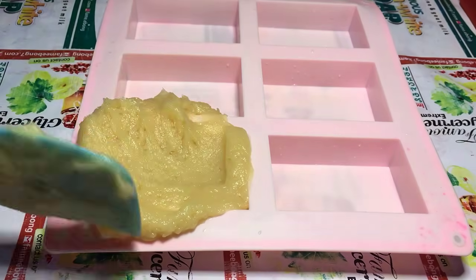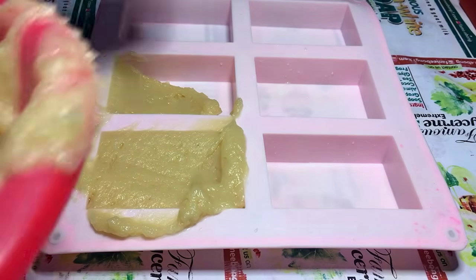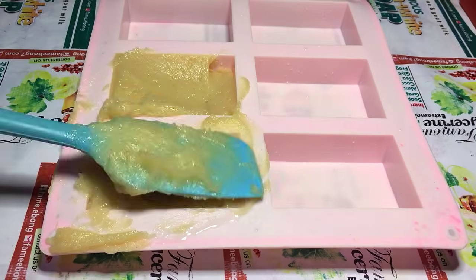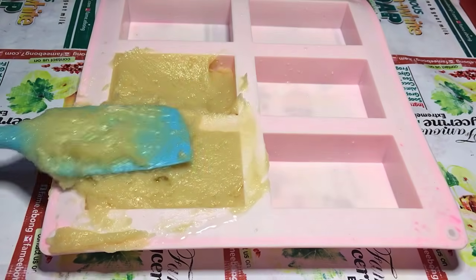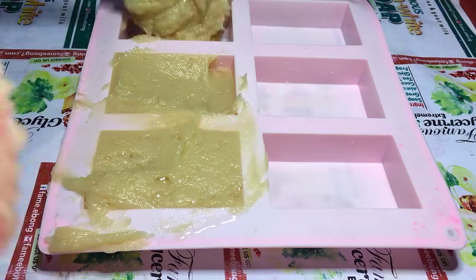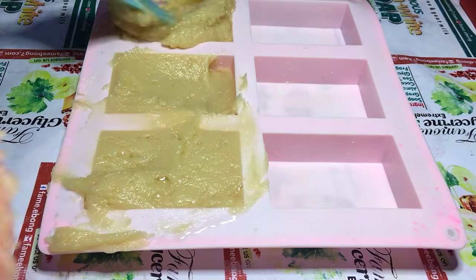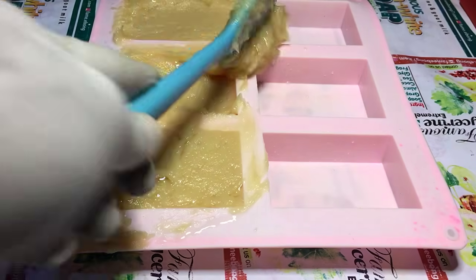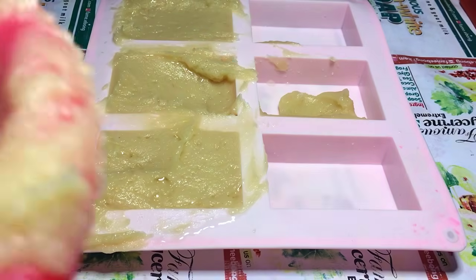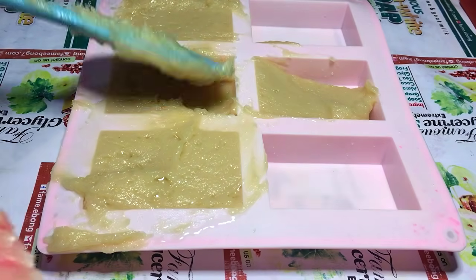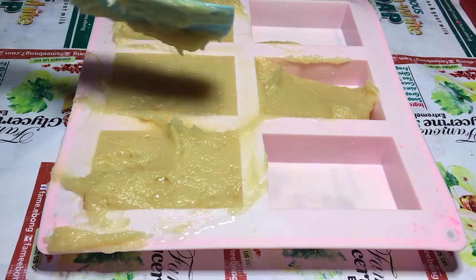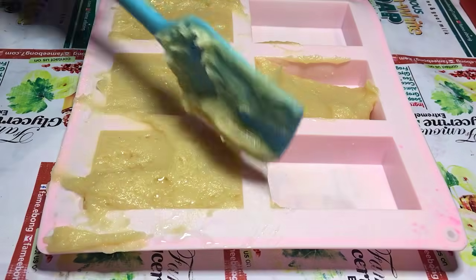So now I'm going to have to pour it into my mold. Because it has gotten to a thick trace, it won't smoothly enter into the mold, so I have to use my spatula to arrange it into the mold. When you're making soap and you encounter this kind of thing, just know you made use of only hard oils. In order not to encounter a problem like getting to thick trace, you have to mix your hard oil with soft oils.